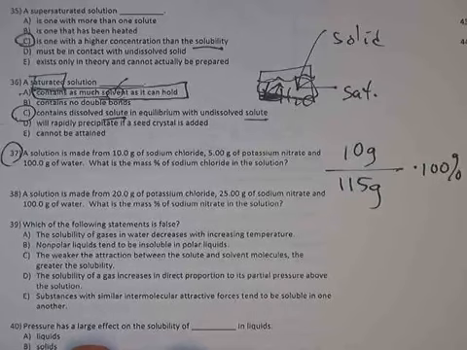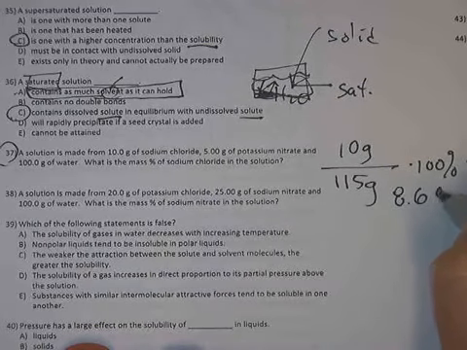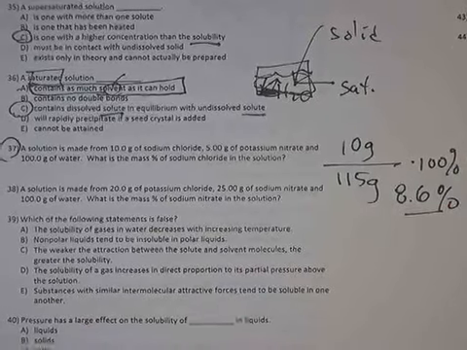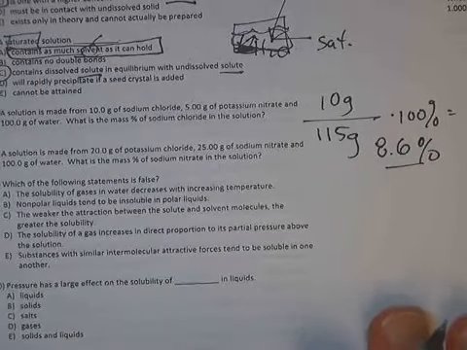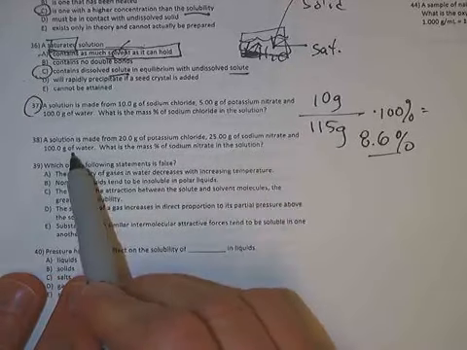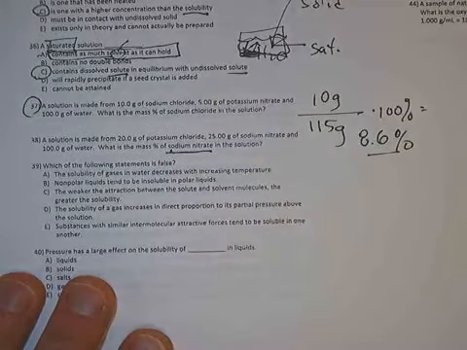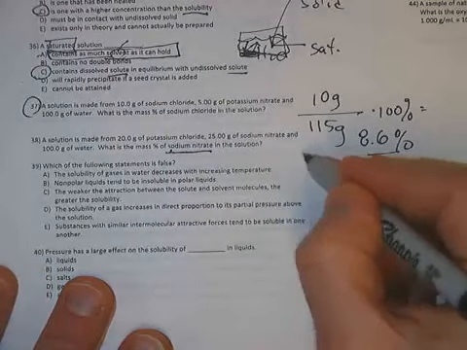But that's not necessarily the only time it's saturated. You could have exactly as much dissolved in it where no more would dissolve at all, and so it's not the best question. Number 37, a solution is made from 10 grams of sodium chloride, 5 grams of potassium nitrate, and 100 grams of water. What is the mass percent of sodium chloride in the solution?